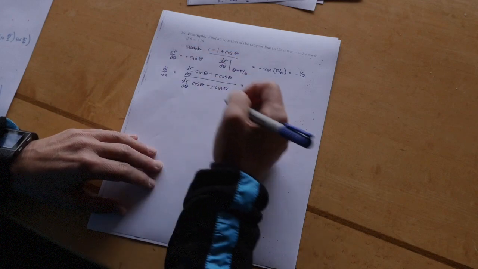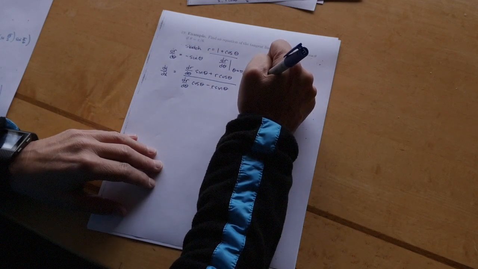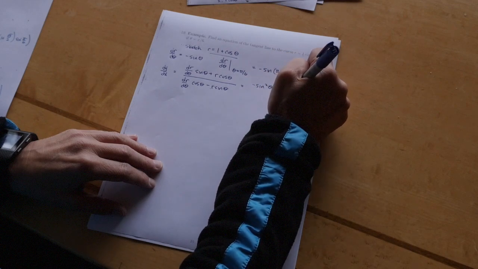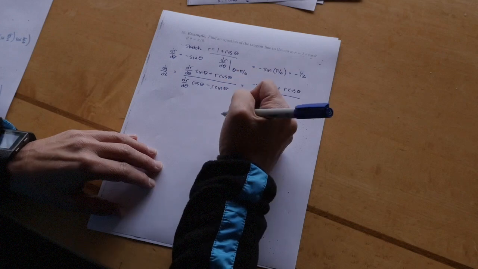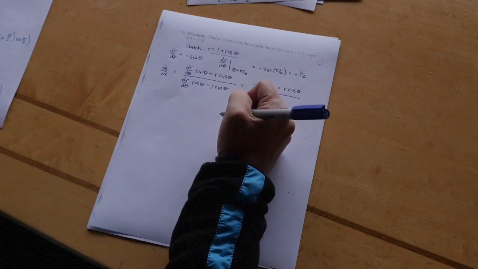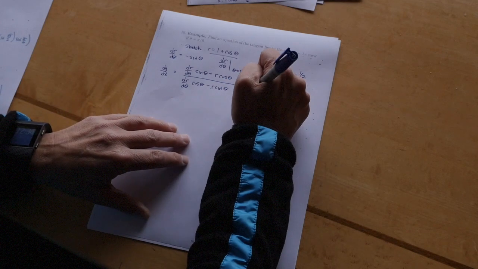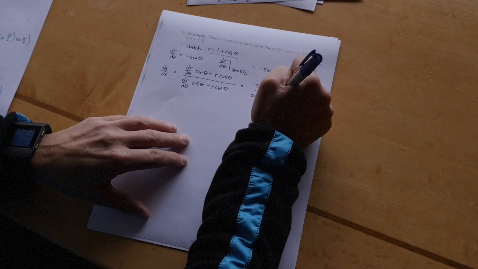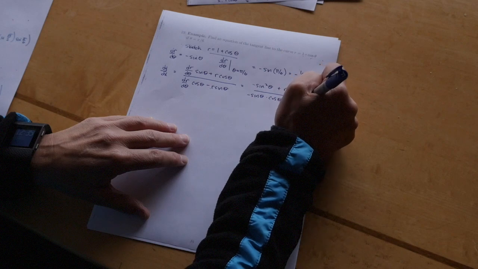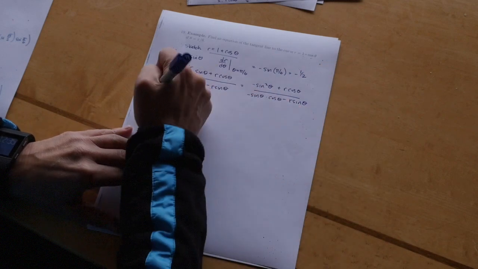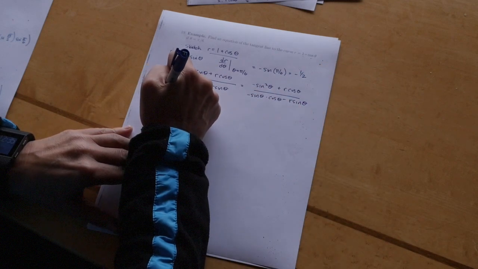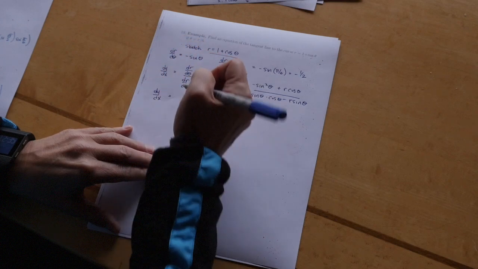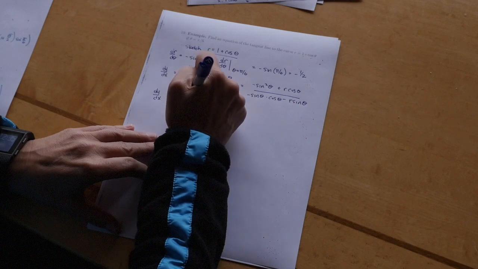So I know that dr by d theta is minus sine theta. I will plug that in and I'll have minus sine squared theta plus r cos theta. That is substituting in minus sine theta for dr by d theta. And in the bottom, minus sine theta, that's dr by d theta, times cos theta minus r sine theta. That means dy by dx is equal to minus sine squared theta.